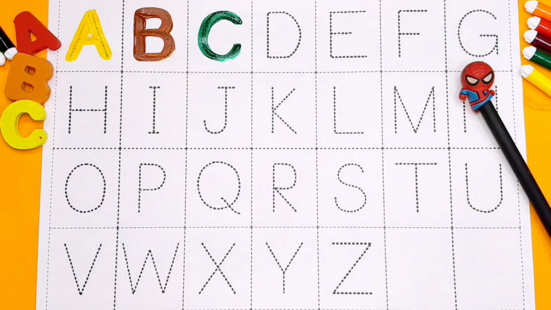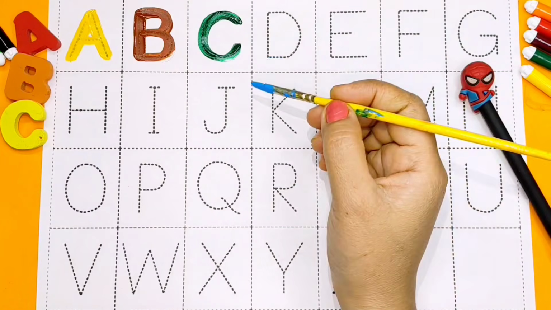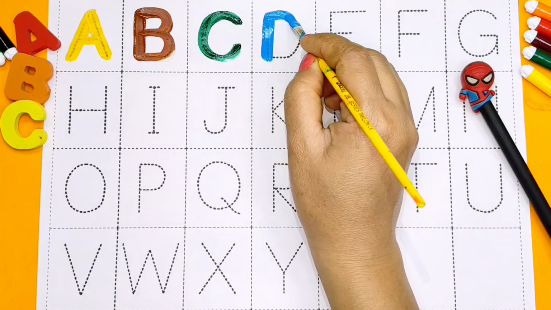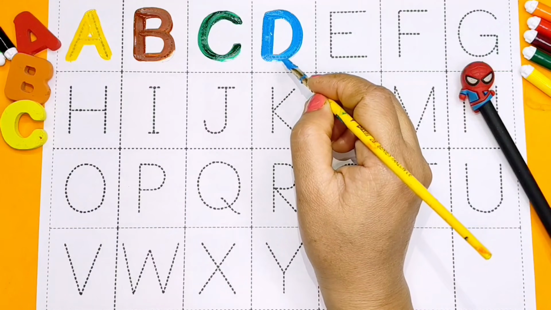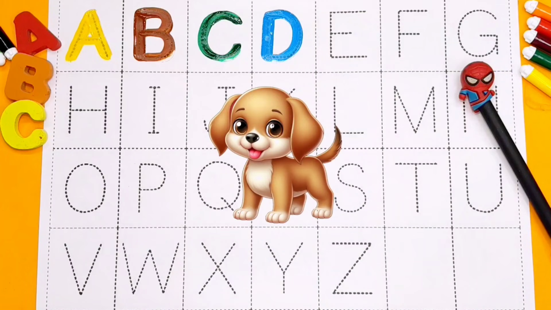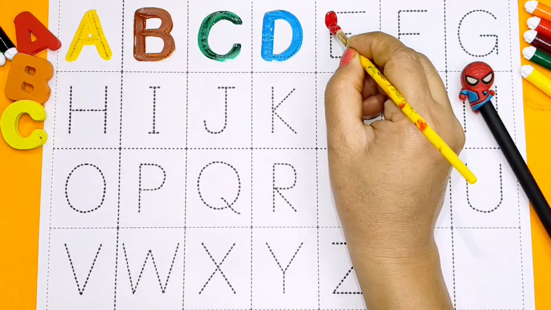C for carrot. Sky blue color. D for dog. Red color.